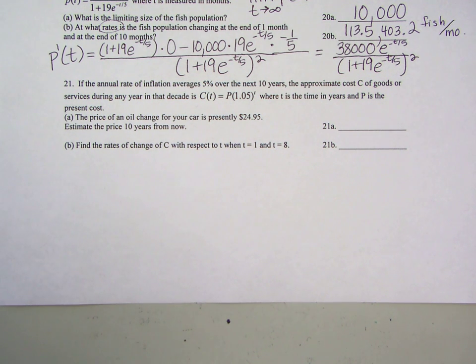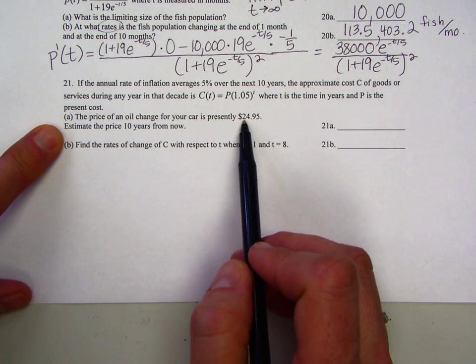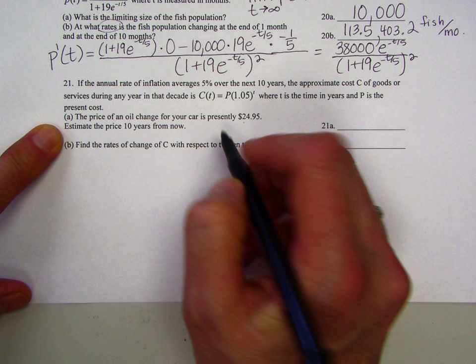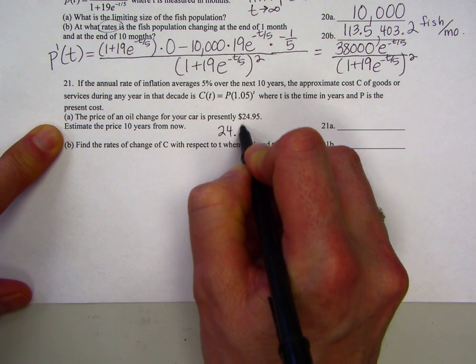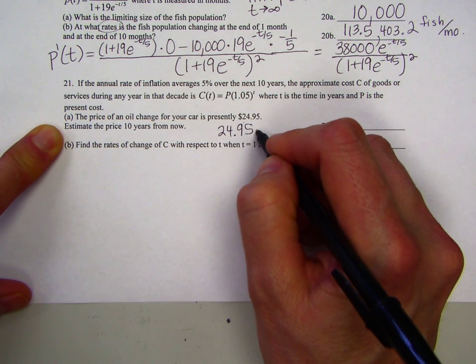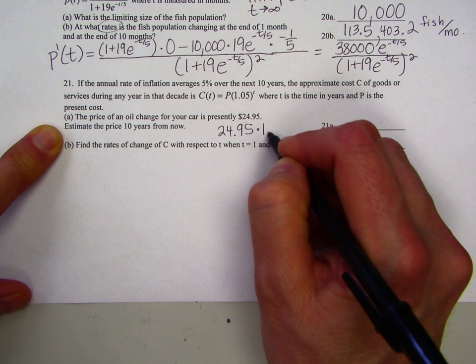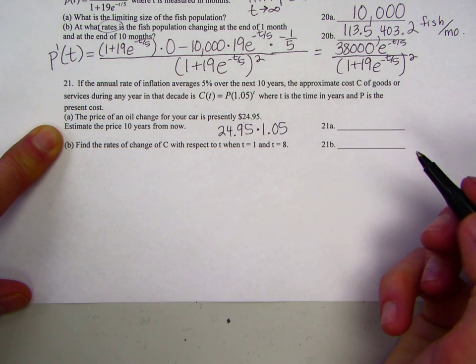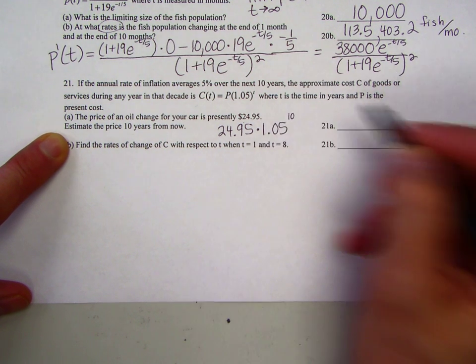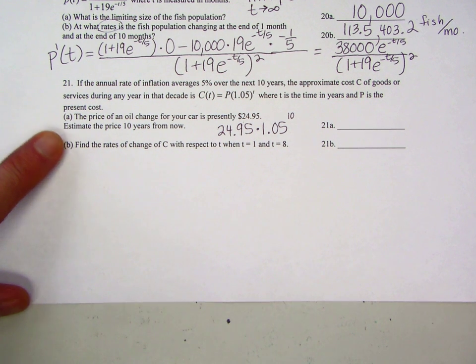All right. The price of an oil change for your car is presently $24.95. Estimate the price 10 years from now. Okay. So what that means is we want to put $24.95 in for P. Multiply by the inflation, 1.05, to the 10th power.